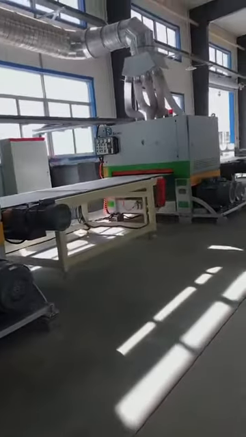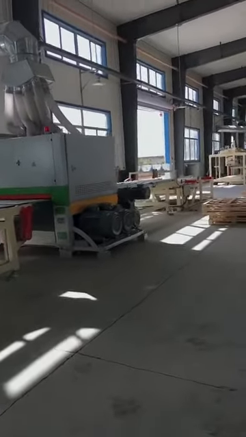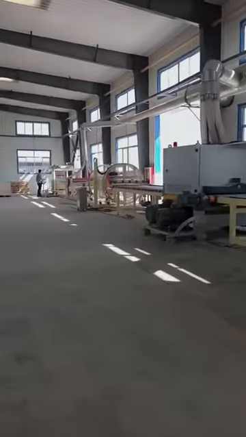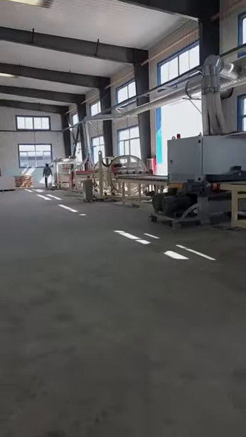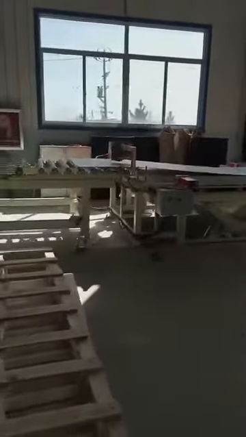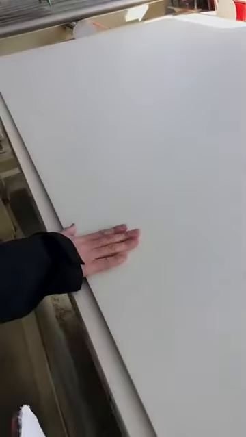It sands in 3 steps, so each time a very thin layer is sanded off, and you can control the thickness tolerance very accurately. And you can see this sanding line only needs 2 workers, one at the beginning and one at the end. It saves a lot of labor cost while keeping the tolerance and quality of the board.